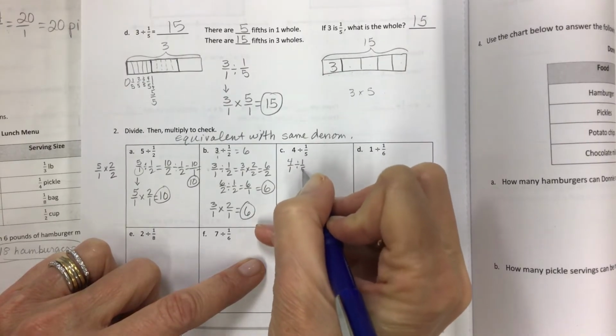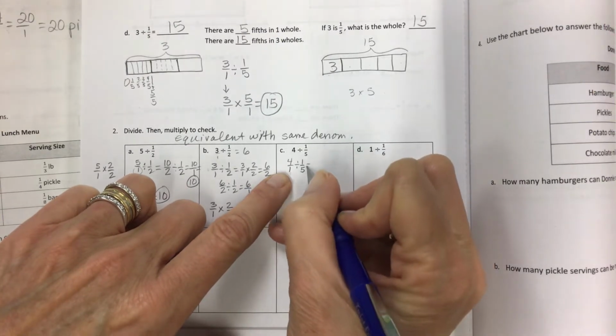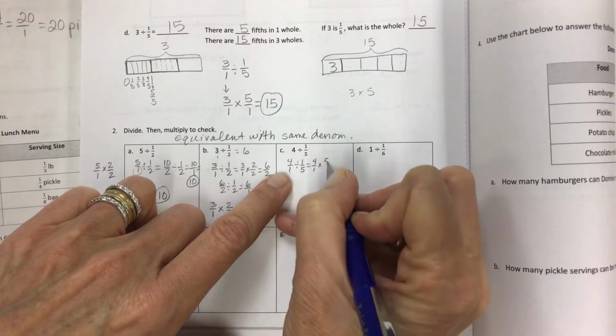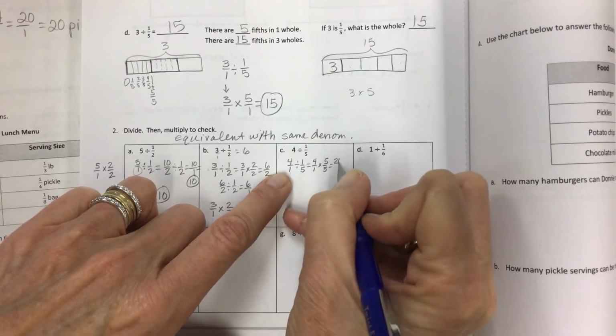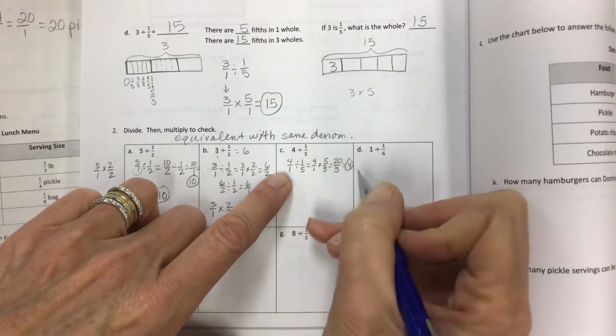4/1 divided by 1/5. I need 5 here. It has to be big enough to be divided by 5. So I'm going to take 4/1, multiply by 5/5, get 20/5, and when I solve that, I get 4.